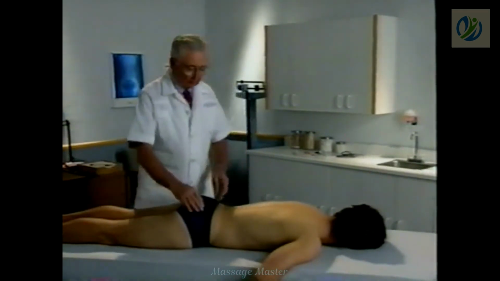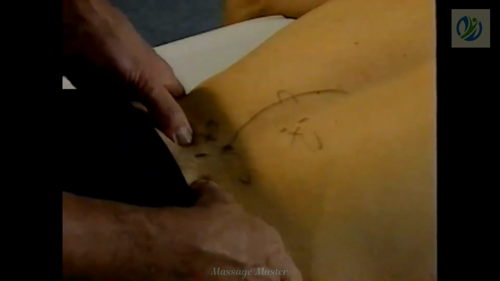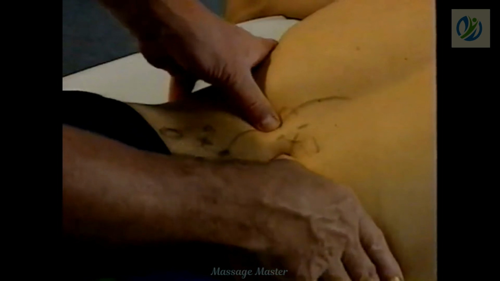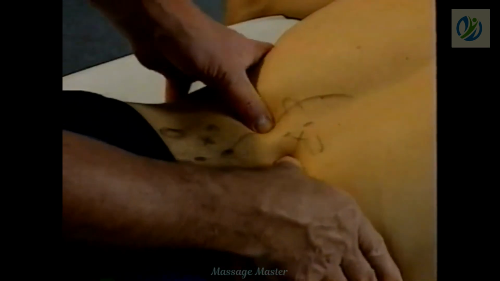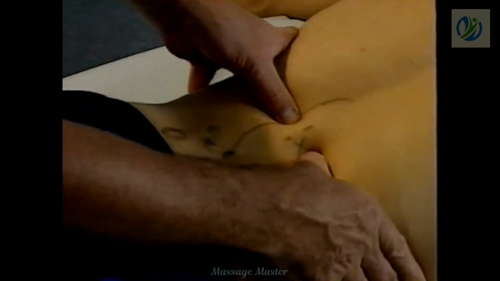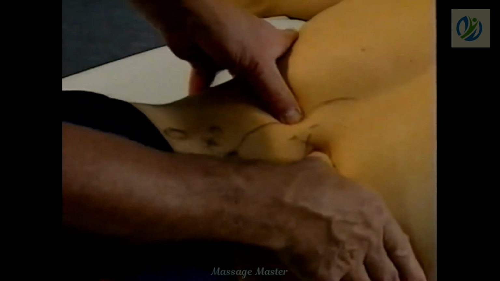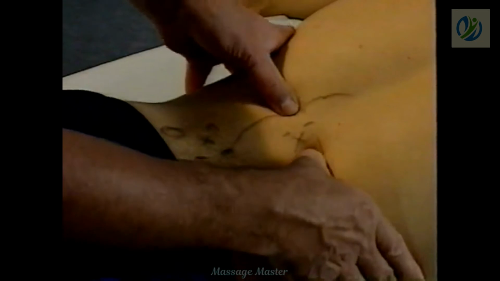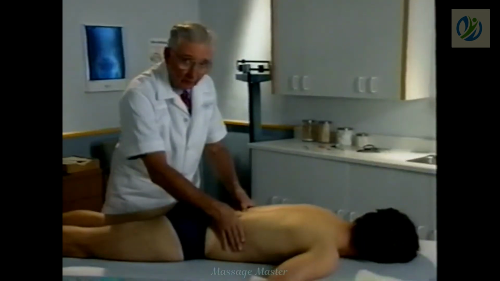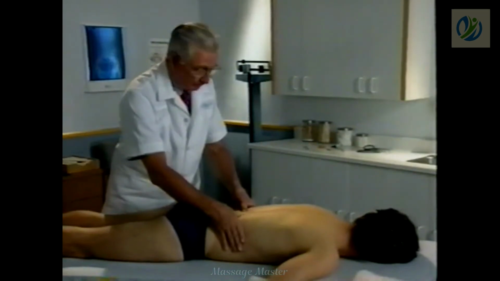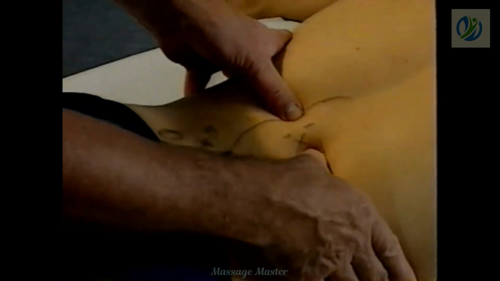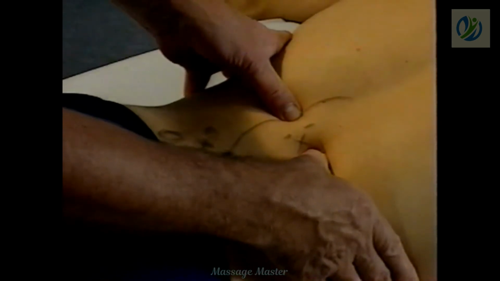Following that, on reevaluation of Mark, we find that 5, 4, 3, 2 are all nice and symmetrical in the neutral position, but when we get to L1, the left transverse process is still a little more posterior than the right. We have the sense that L1 is rotated to the left. Now, what we need to know is what happens to it in the backward bending direction.